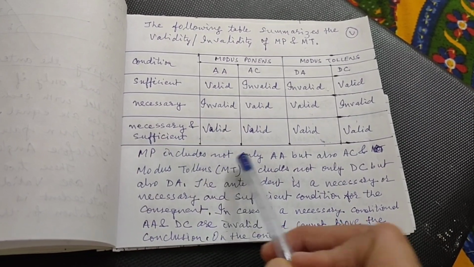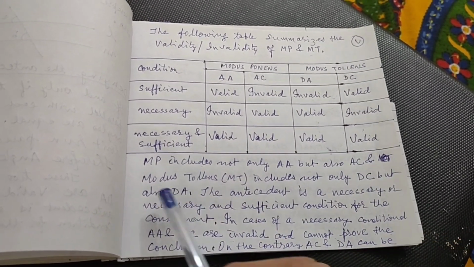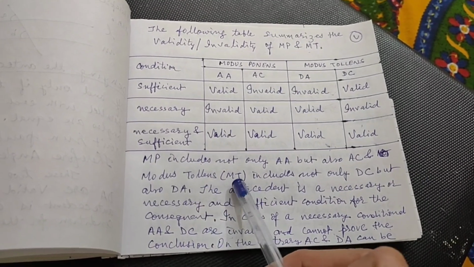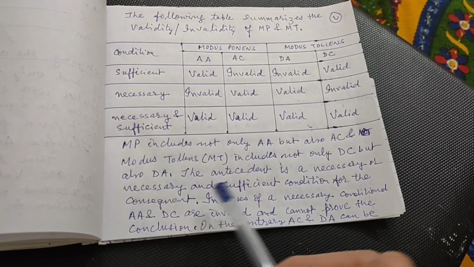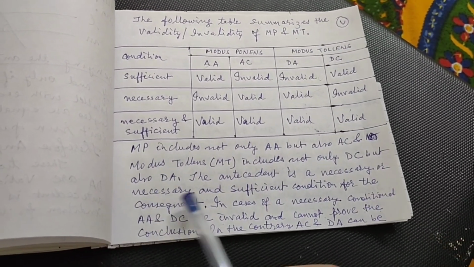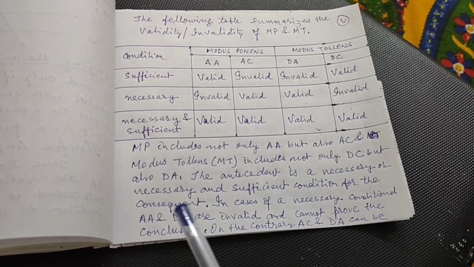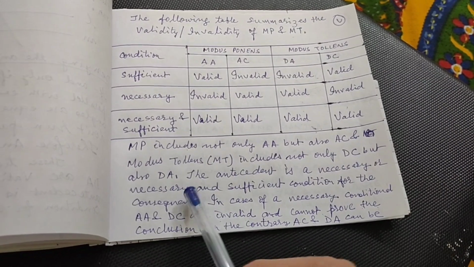MP includes not only AA but also AC, and modus tollens MT includes not only DC but also DA, when the antecedent is a necessary or necessary and sufficient condition for the consequent. This is very important.